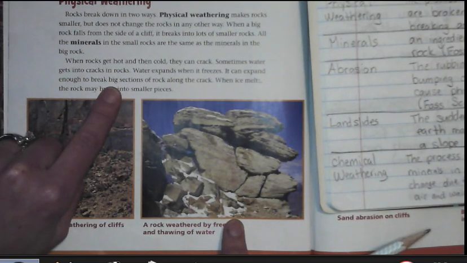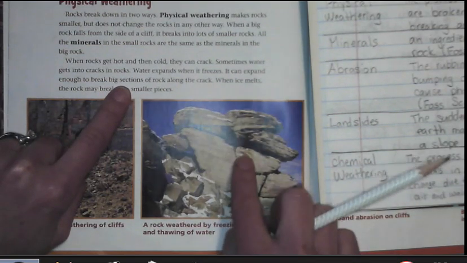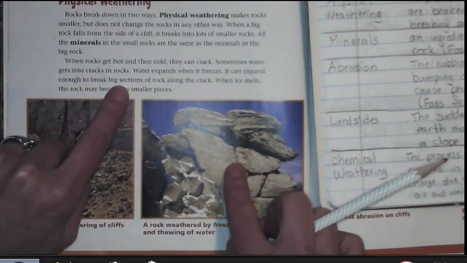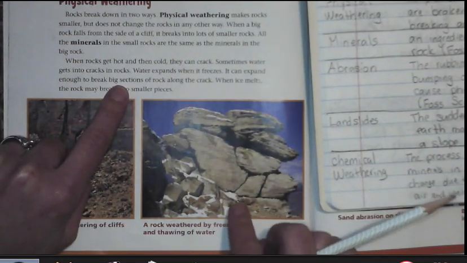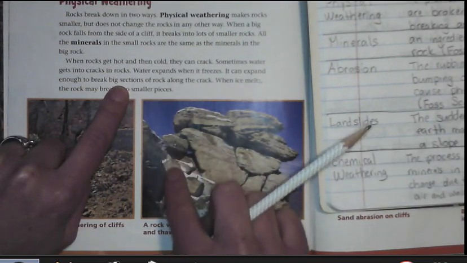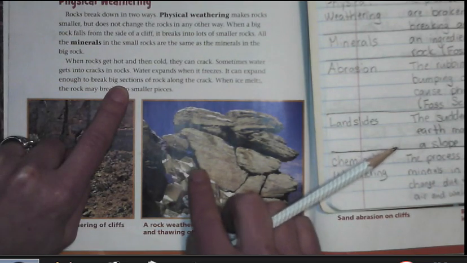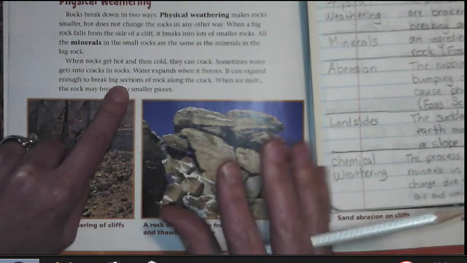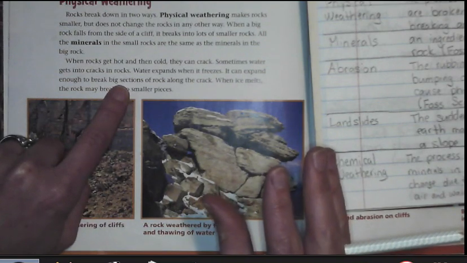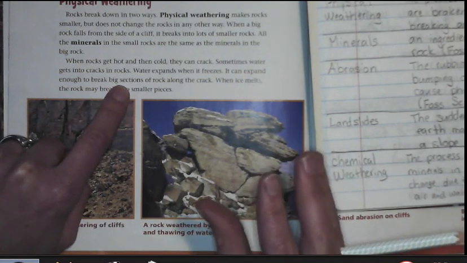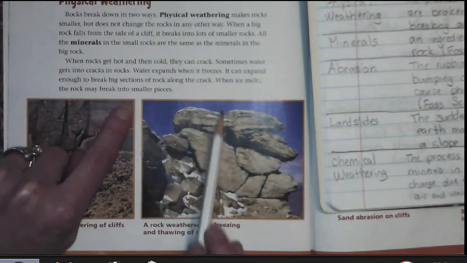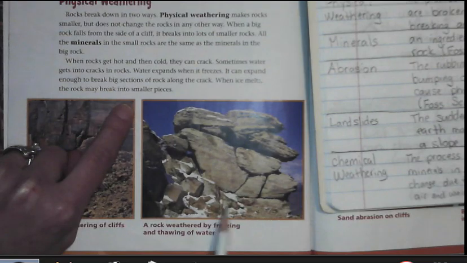When rocks get hot and cold, they can sometimes crack. Sometimes water will get into those cracks, and then when it freezes, and it's showing like there's some snow here, when that water freezes, or even these icicles on the side, the water expands or gets bigger, which pushes the rock apart. Then when it warms up again and the water melts, the rock stays separated with a crack. And that's shown in that picture.